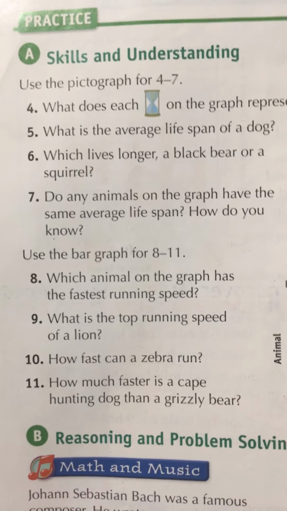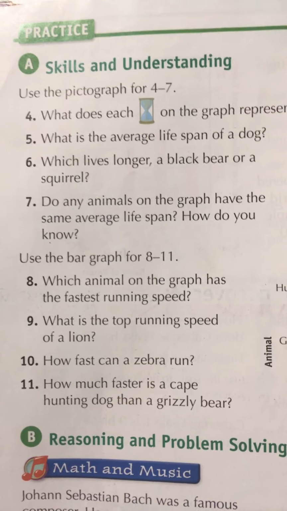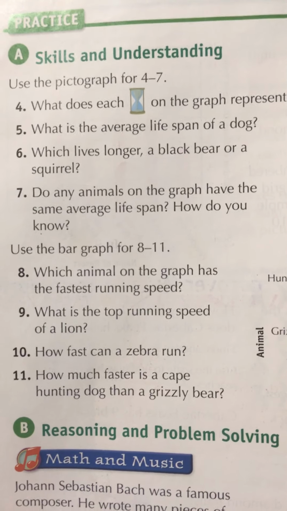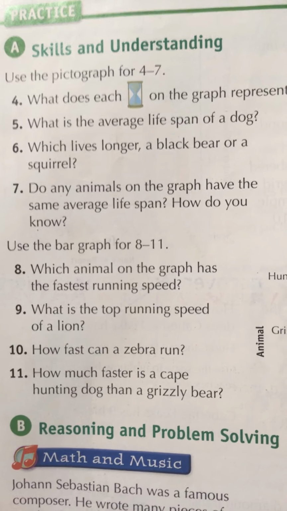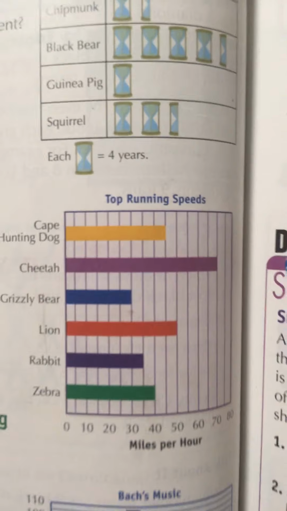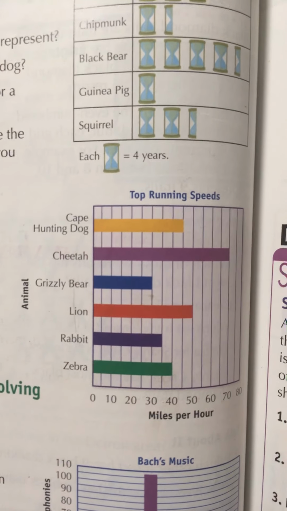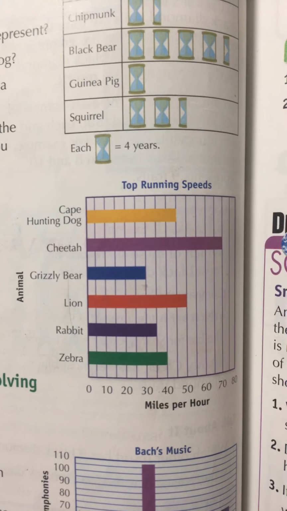Number 8, which animal on the bar graph has the fastest running speed? Okay, go ahead and pause it and see if you can figure that out. Now that you're back, we're looking for the animal on the graph that has the fastest running speed. Okay, so if you're looking for the fastest, that would be the most, so you look for the biggest bar.